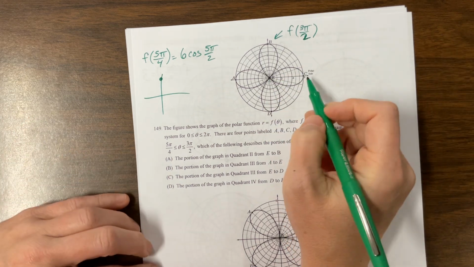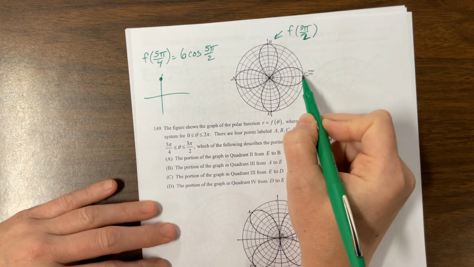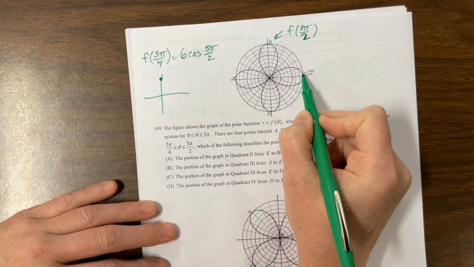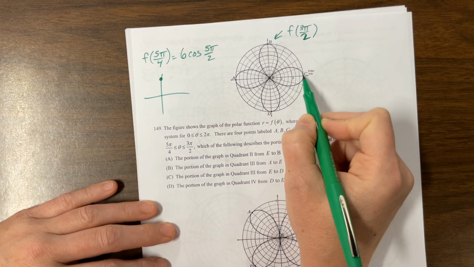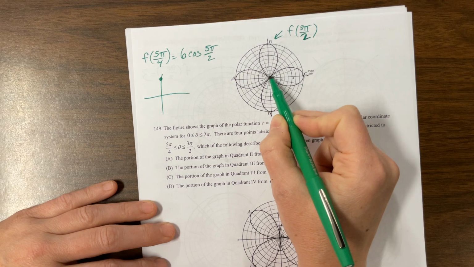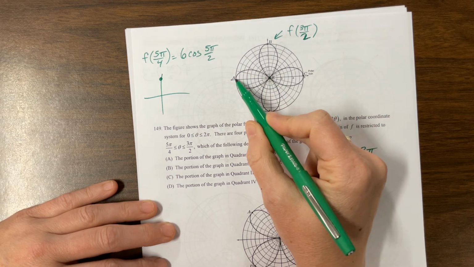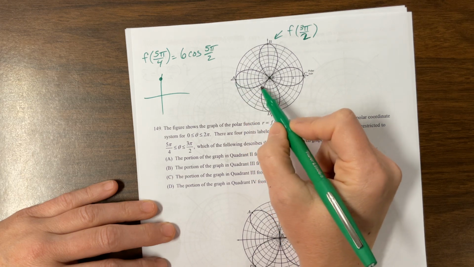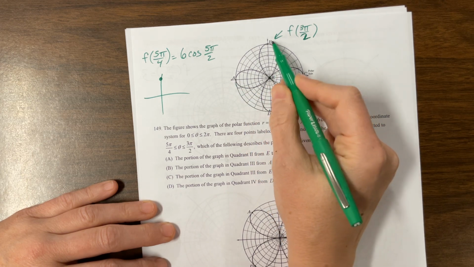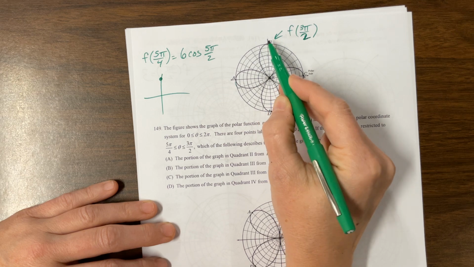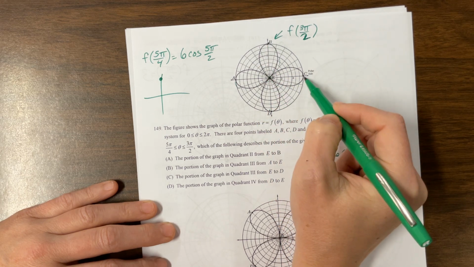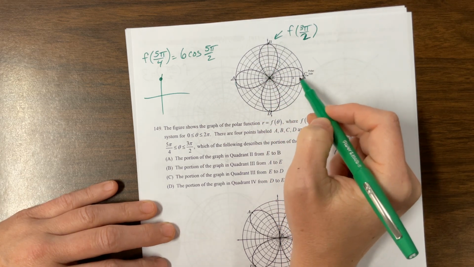So what I think is happening is we do half a petal per pi over 4. So it's 0 to 1 pi over 4, 2 pi over 4, 3 pi over 4, 4 pi over 4. Here we get to 5 pi over 4, 6 pi over 4, which is 3 pi over 2, 7 pi over 4, and then we're back to 8 pi over 4. And that's kind of the process of how we do this.